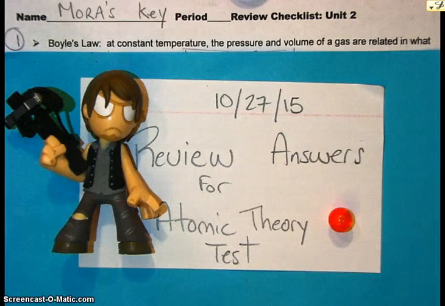Okay, class, here is the review for the atomic theory test that I gave you the other day, and I hope that this helps you out.